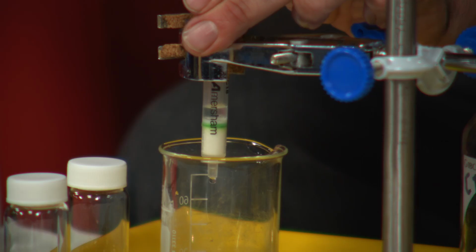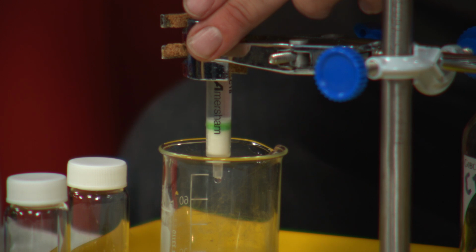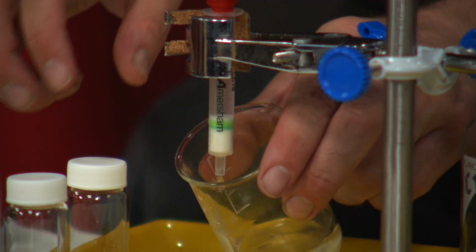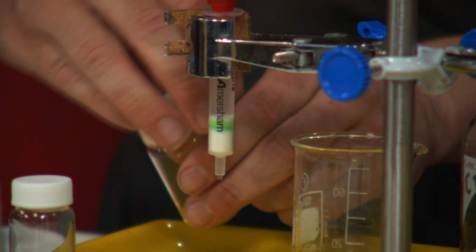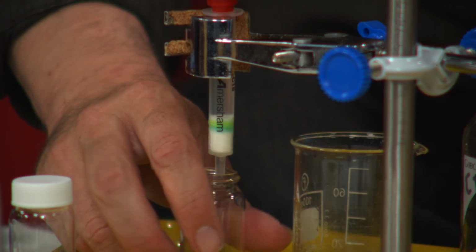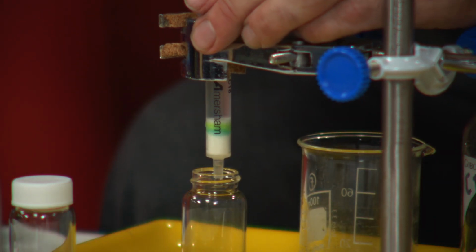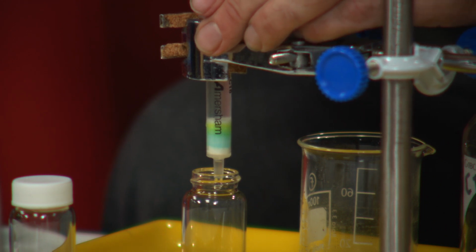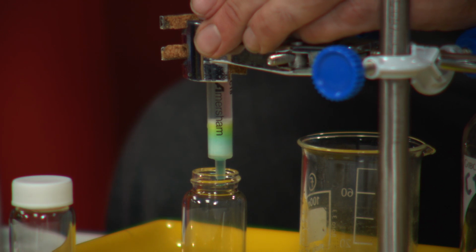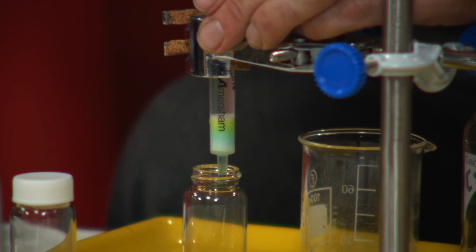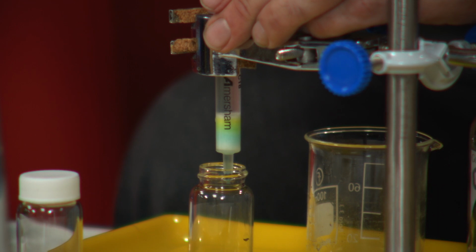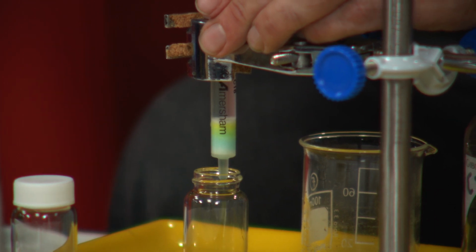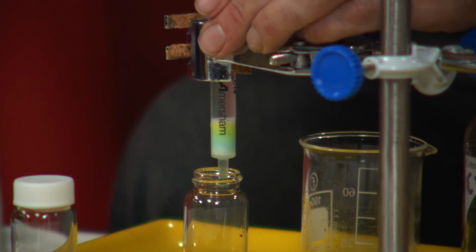Okay. There we go. And then we should really switch these over, so I will, so you can collect the solution that we're interested in. So hopefully, if you can see, you're getting that nice separation at the bottom there. There's the blue colour, the blue solution is being pulled off, and the yellow stuff is staying attached to the column. So you can push that through really neatly.